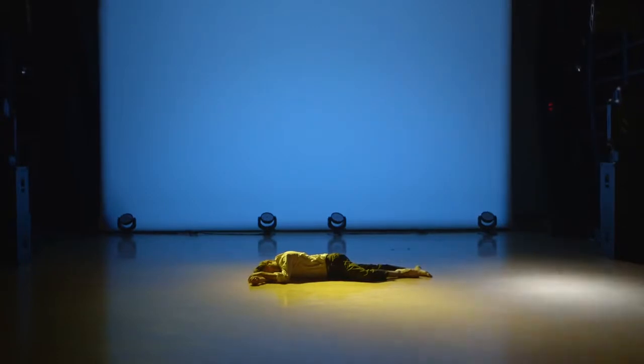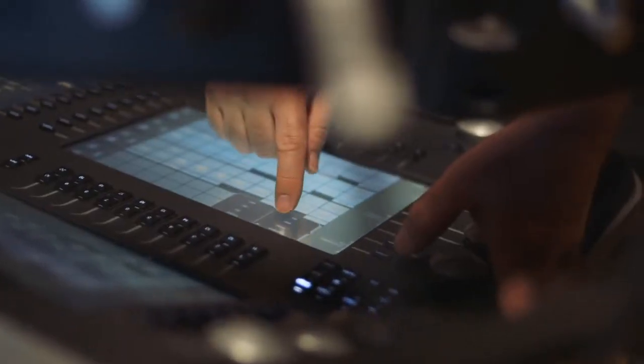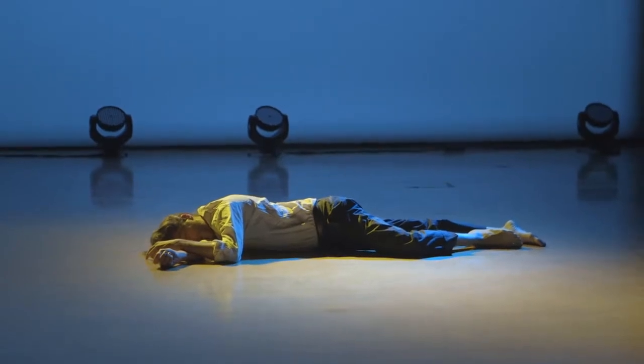Very often as lighting designers, we want to rim the actor and pop them out from the set so that we have a foreground and a background, because the actor is the one that's telling the story, and then we're helping to tell that story.